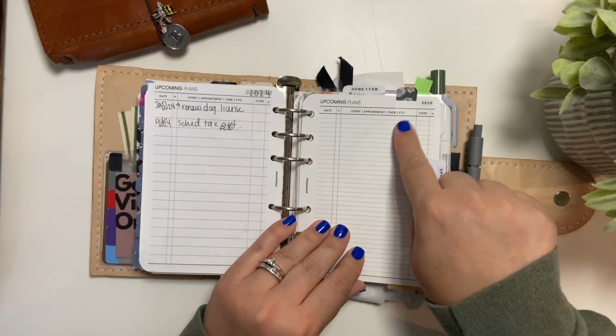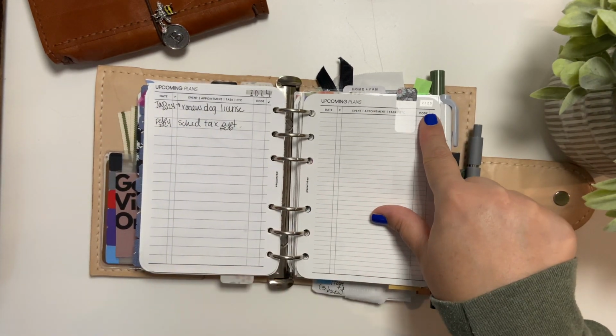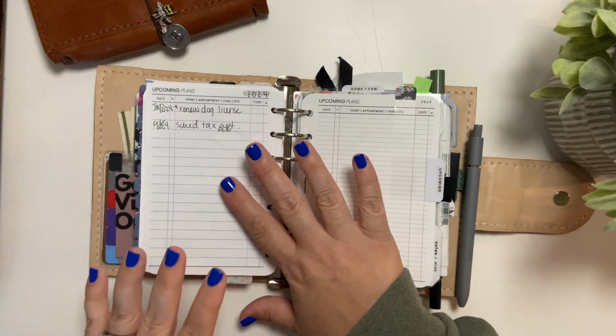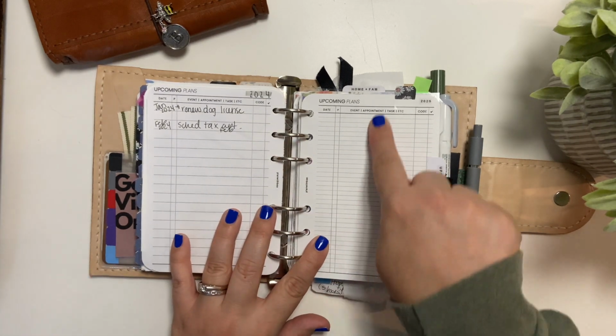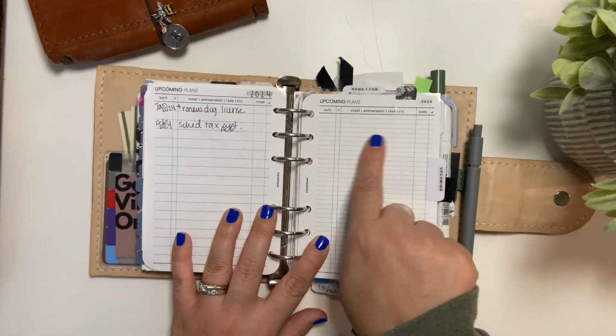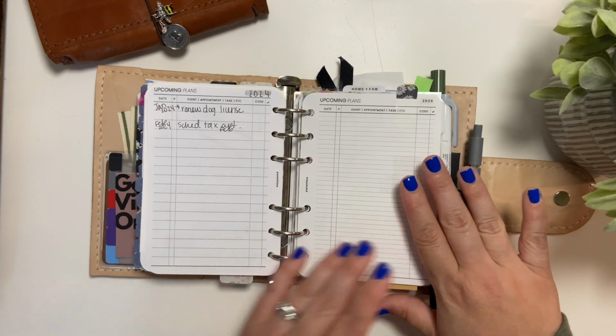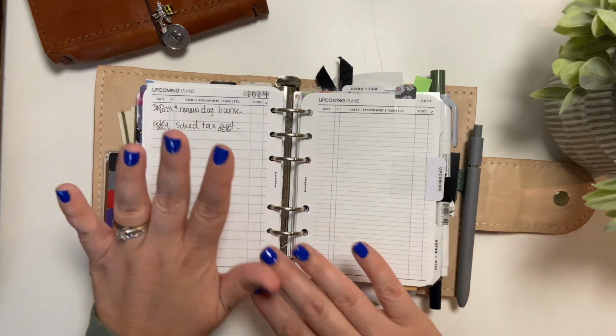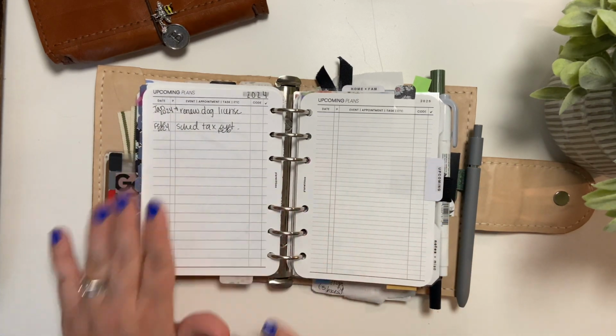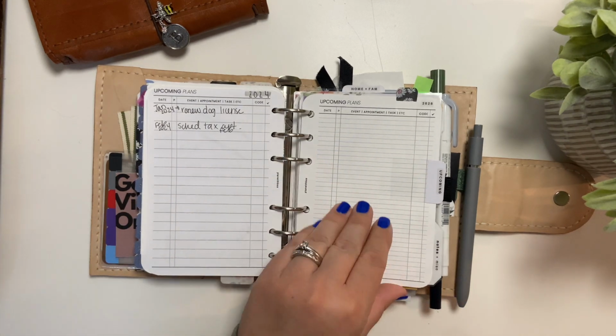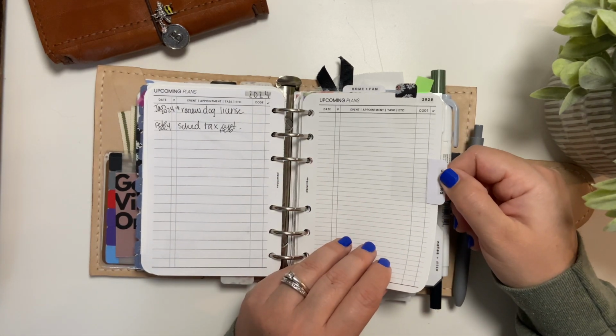And this is a blank one that I have in here for 2025 because I'm getting ready to add my 2024 inserts in here. But this is actually what it looks like in the shop. It's the slimmer lines. This is the standard lines that are on all of my inserts in my shop. This one where I doubled it, I just did for myself personally. So this is not how it is in the shop, but this is what it looks like. And then I just have a tab here that says upcoming.